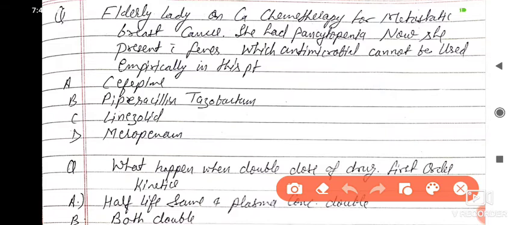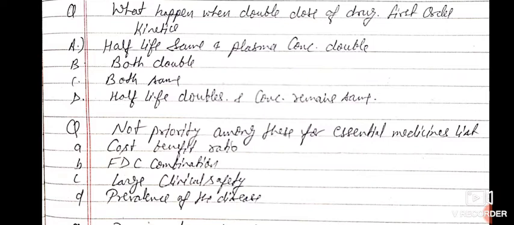Cefepime we can use, piperacillin-tazobactam and meropenem we can use, but linezolid we are not going to use. Why? Because linezolid's side effect is bone marrow suppression. Bone marrow suppression and pancytopenia are a similar condition, when there is decreased hemoglobin, decreased WBC, decreased platelets. So this is considered as pancytopenia. So linezolid is one of the drugs which causes pancytopenia.